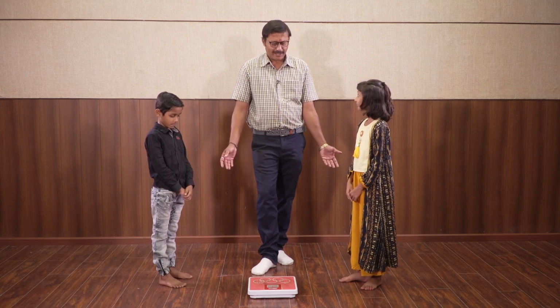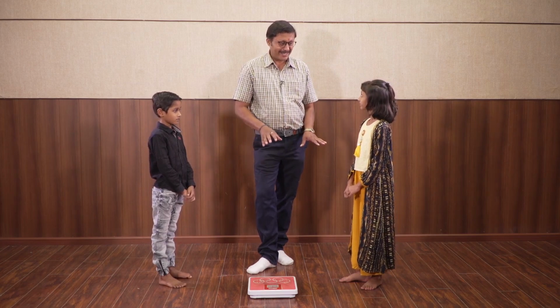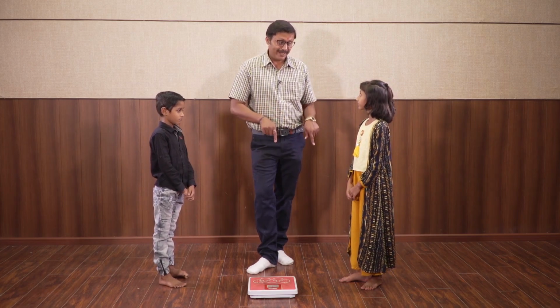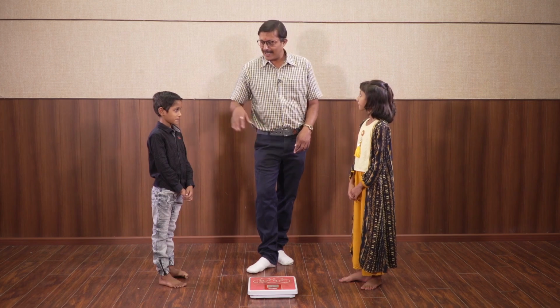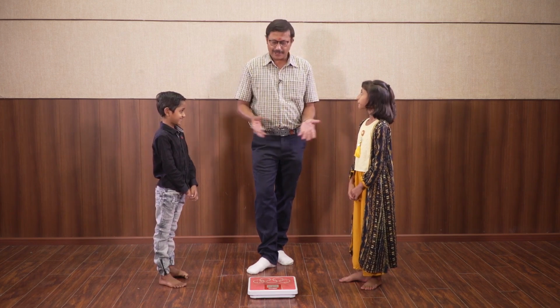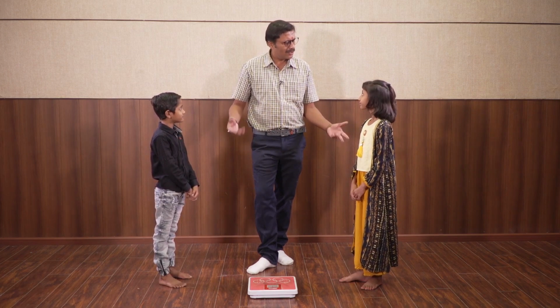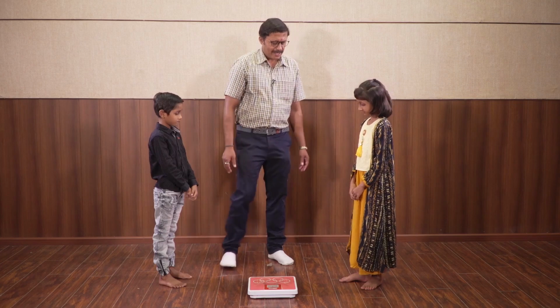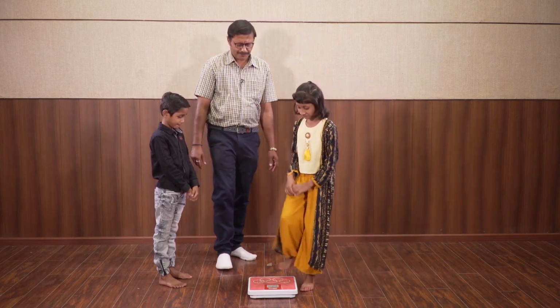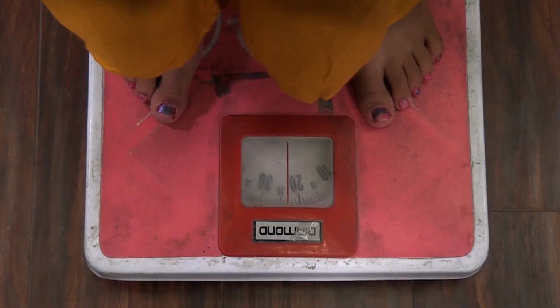Now let us understand, who is heavier, Alex or Sela? Let's see. By weighing you, we can understand who is heavier. The more the weight, the heavier is the object. The lesser the weight, the lighter is the object. Okay. So out of these two, let's see who will be heavier and who will be lighter. Now first, Sela, you step on this and tell me what is your weight?